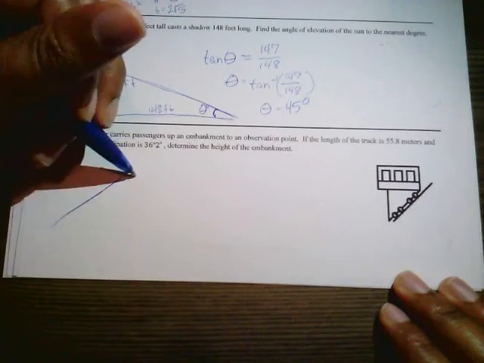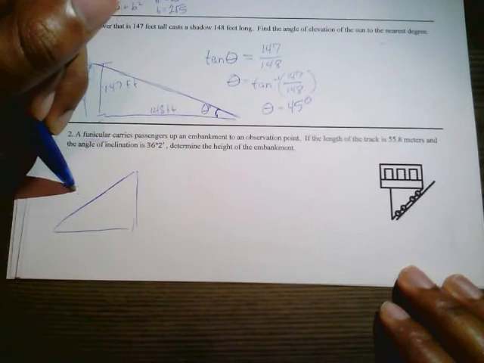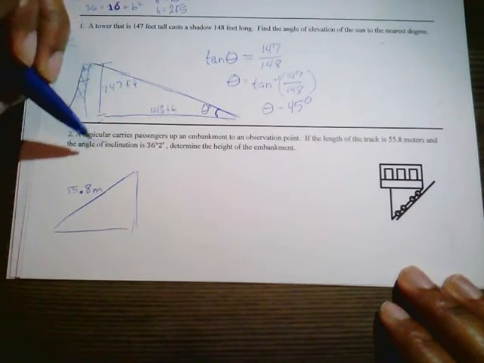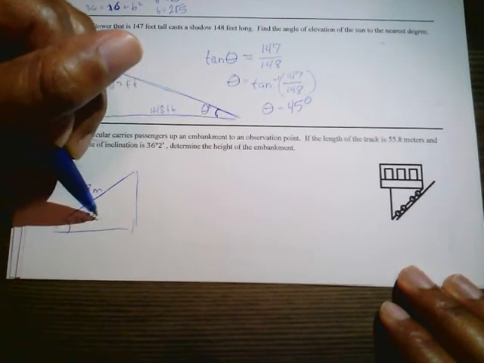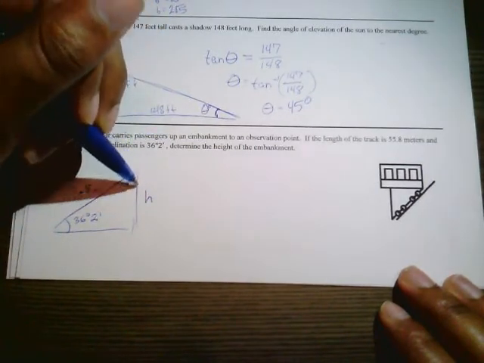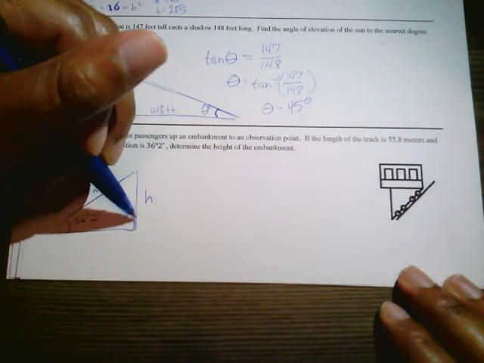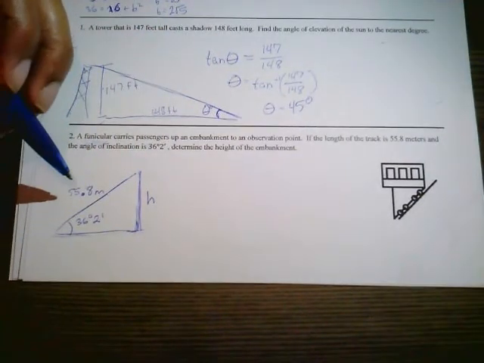So it tells us that the length of our track that this little object will be going up is 55.8 meters, and the angle of inclination is 36 degrees 2 minutes. We're looking for the height of the embankment, that vertical distance from ground level.